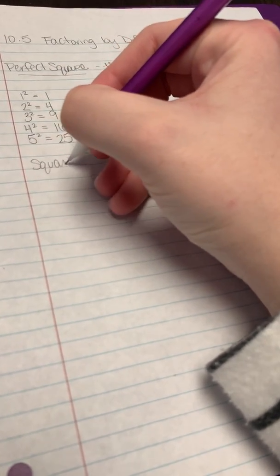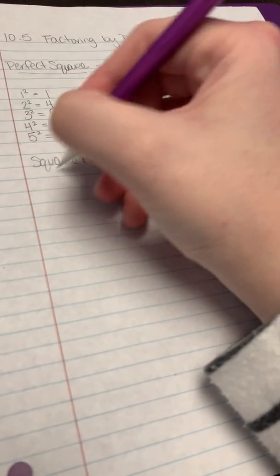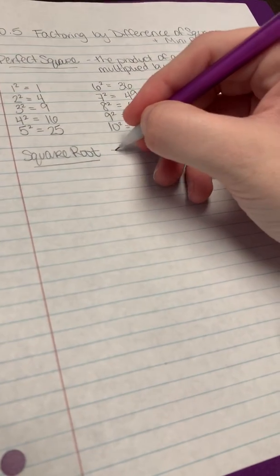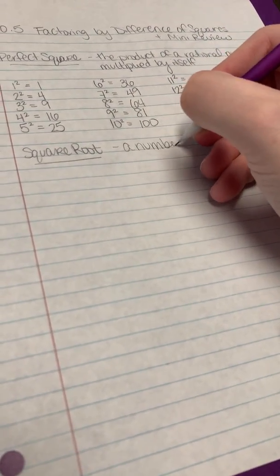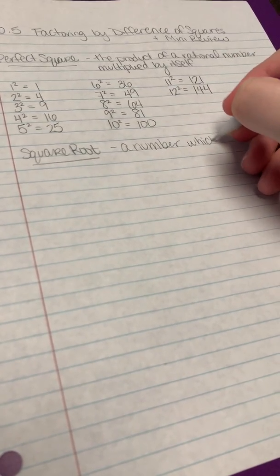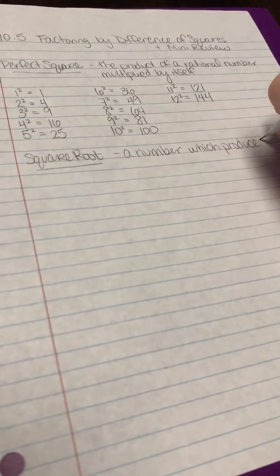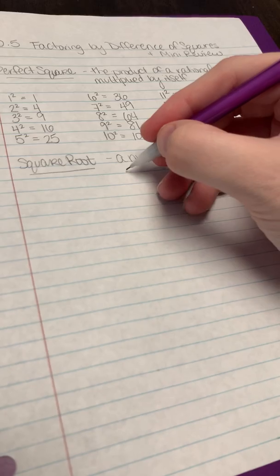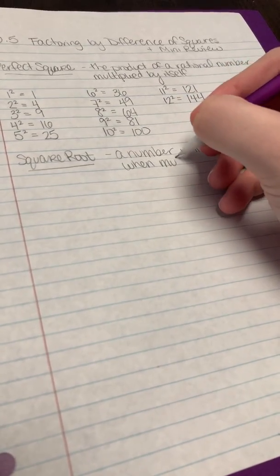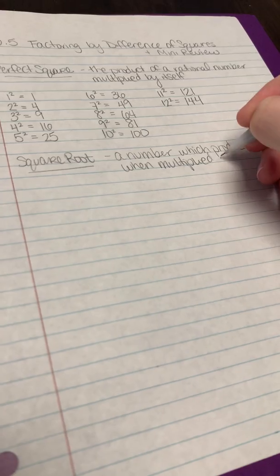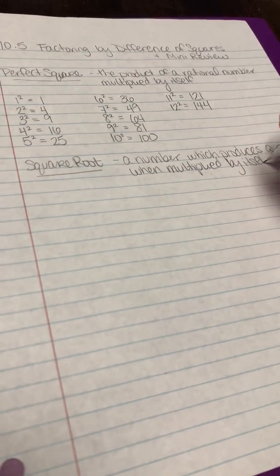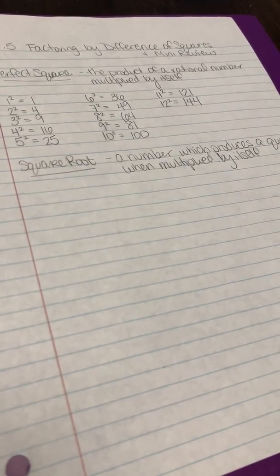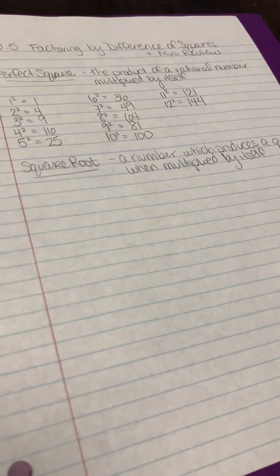The other thing is square root. Okay, square root is a number which produces a quantity when multiplied by itself. Okay, so square root and perfect square are opposites of each other, much like multiplying and dividing are opposites of each other.